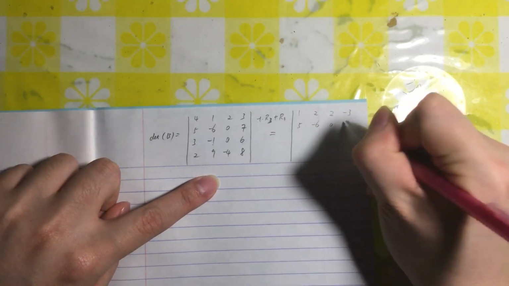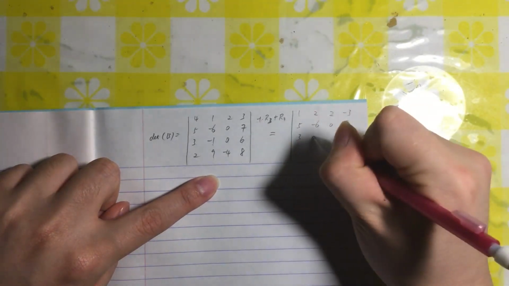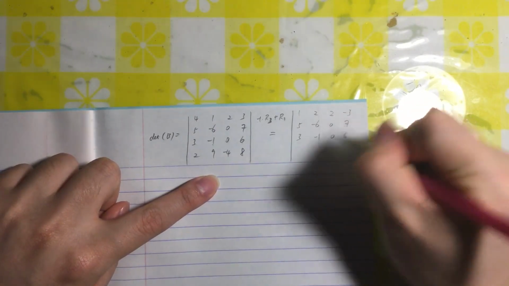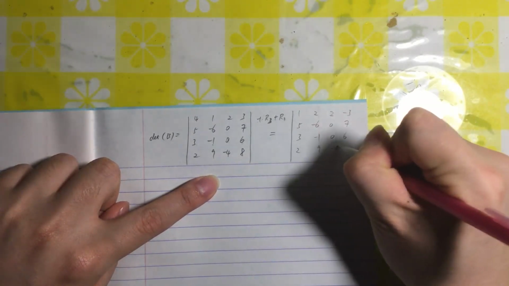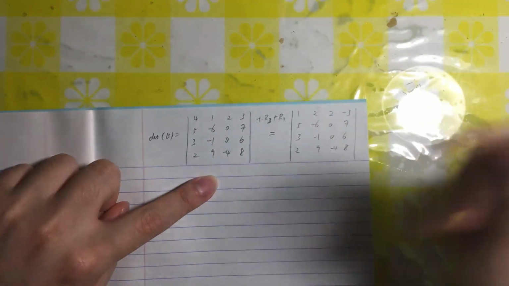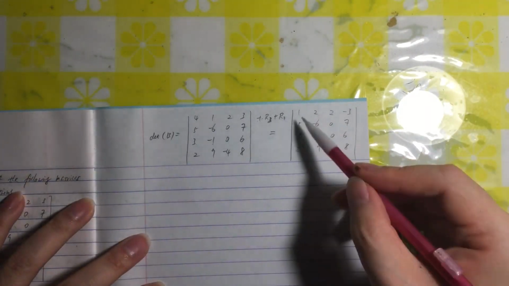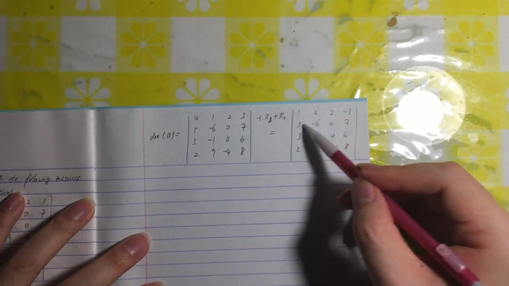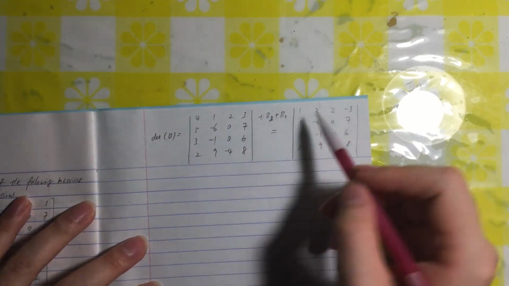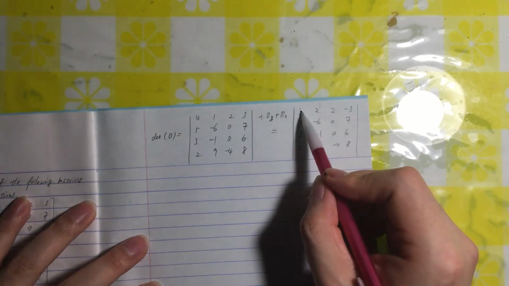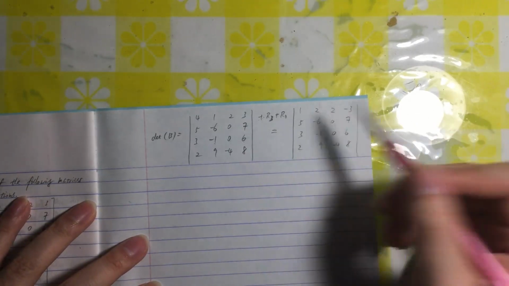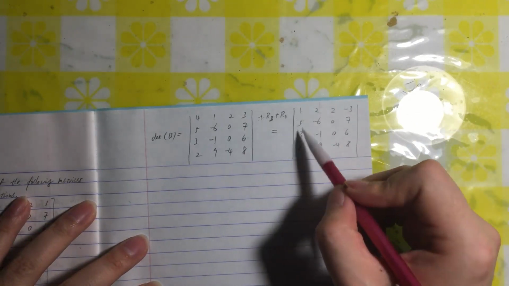5, -6, 0, 7. 3, -1, 0, 6. 2, 9, -4, 8. The goal is to make the matrix upper triangular. So this is a leading one. Try to make all entries below it 0. All I can do is multiply the first row by -5, add it to the second row. Multiply the first row by -3, add it to the third row.